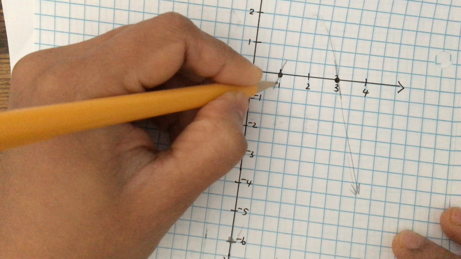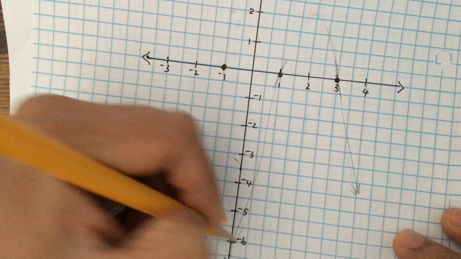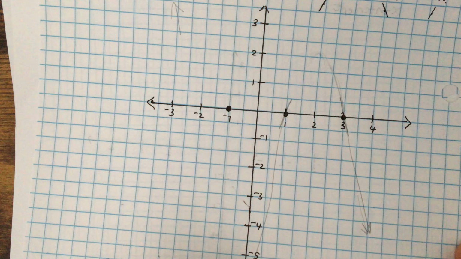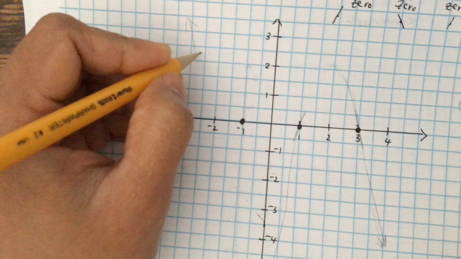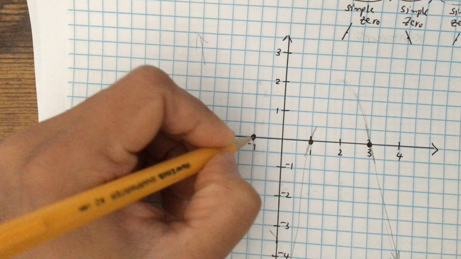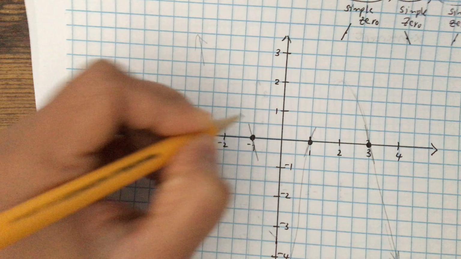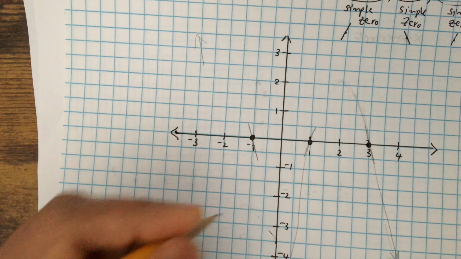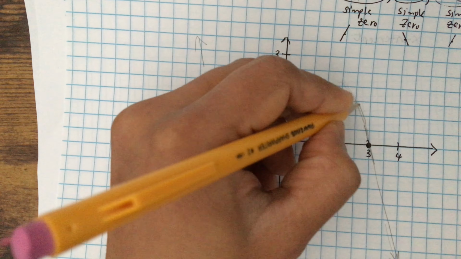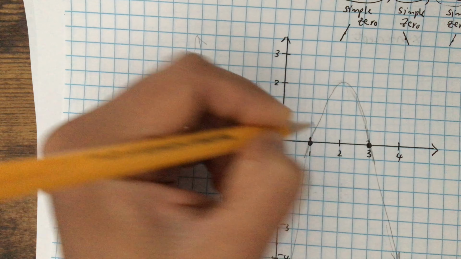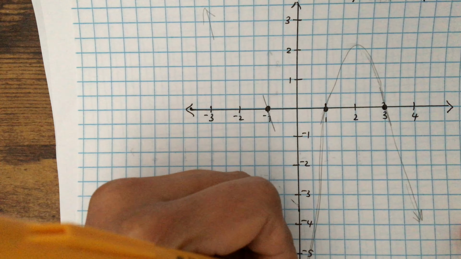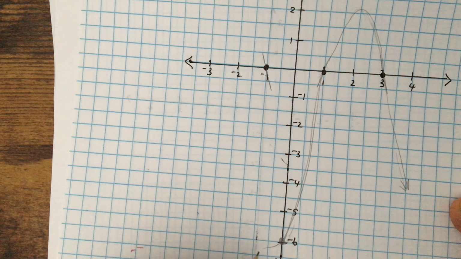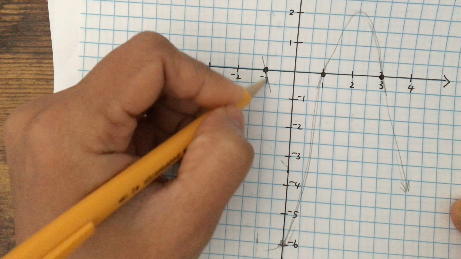Let's see, like this, okay? And I don't know about the turning point. So on this side, the graph goes over here, so it should be like this, a simple 0, right? So let's think about your graph turning like this and going like this, and we don't know the turning point, because the graph should go over here.